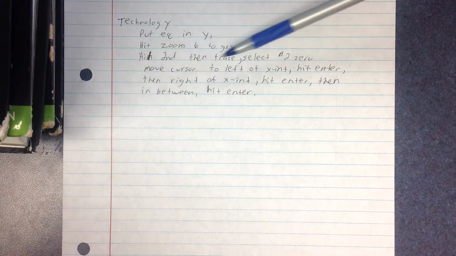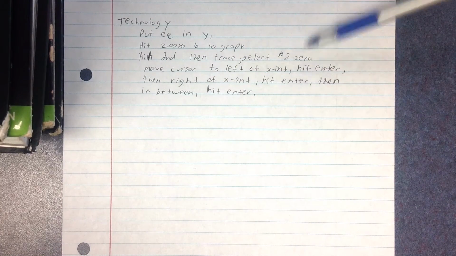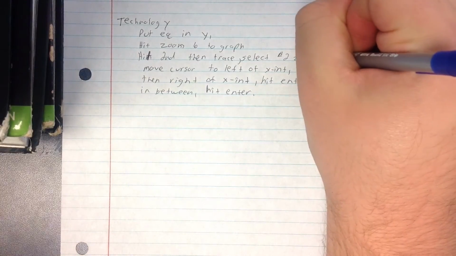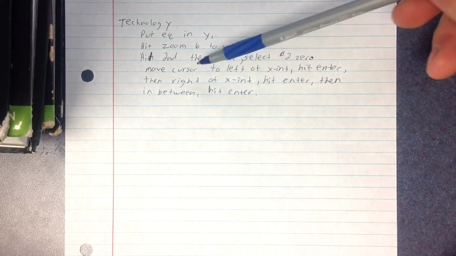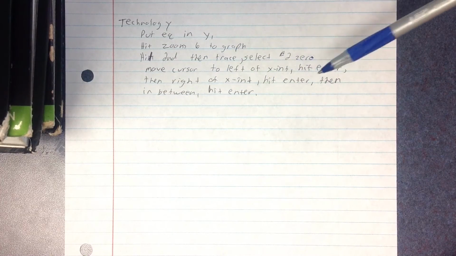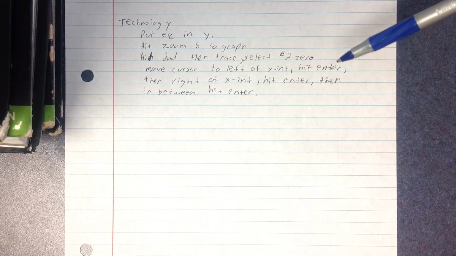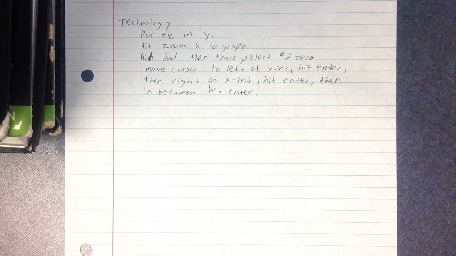Then we're going to hit second trace and select number 2, which stands for the zero of the function. Then it's going to say left bound, so we want to move our cursor to the left of the x-intercept we're trying to find. Hit enter. Then right of the x-intercept we're trying to find, hit enter. And then finally in between it, hit enter. I know it sounds a little complicated. I'll explain it as we go through it.